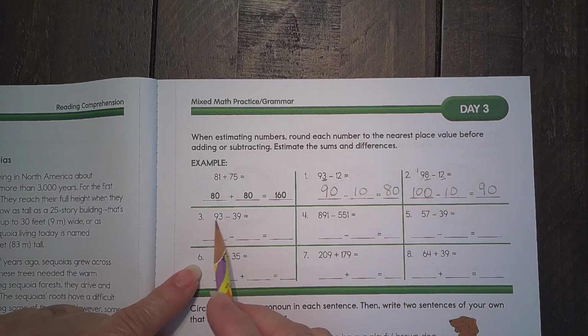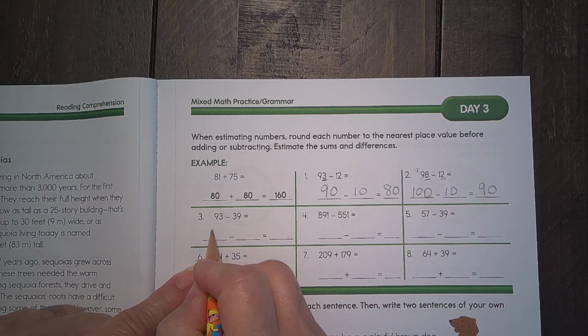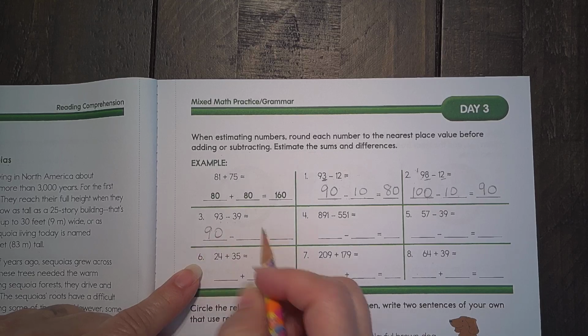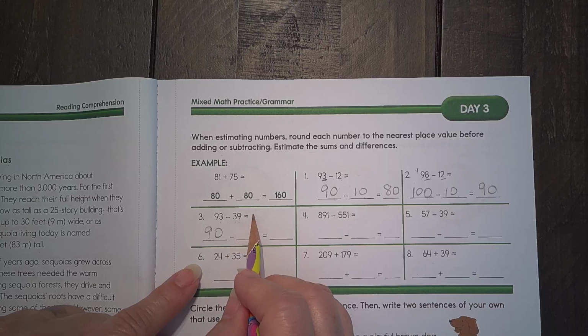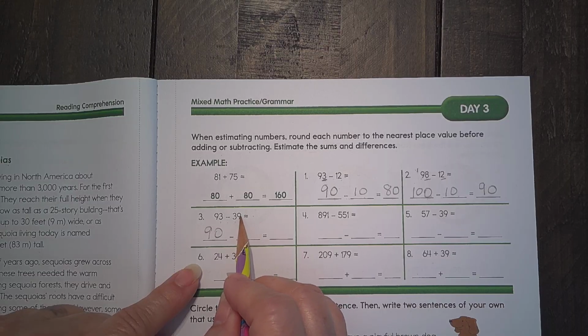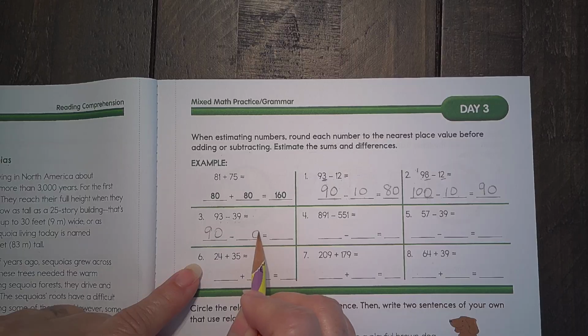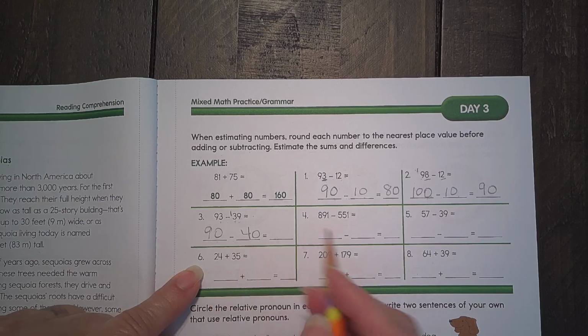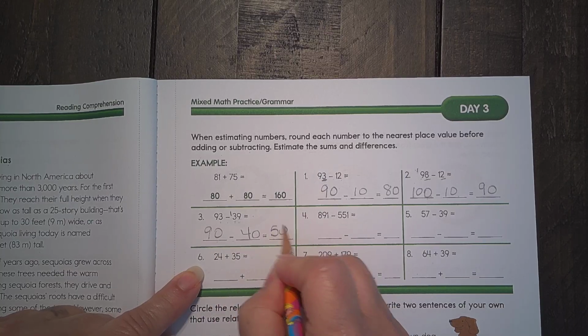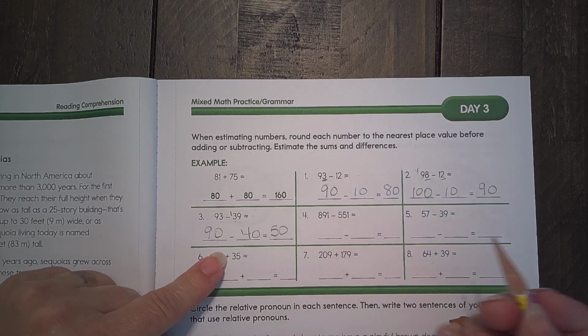Problem number 3. 93 minus 39. Is the 3 5 or more? It's not, so we round down. Is the 9 5 or more? It is, so we round up. So 39 would become 40. The 9 would become the 0 because we're going up to 10. But we have to add 1 here because it is 10. So 3 plus 1 is 4. So 90 minus 40 is 50. Did you get 50? I hope so.